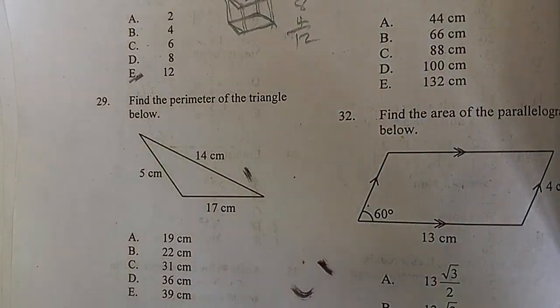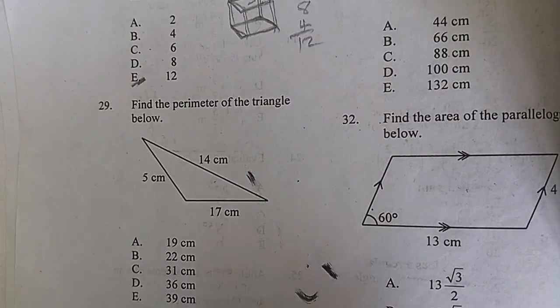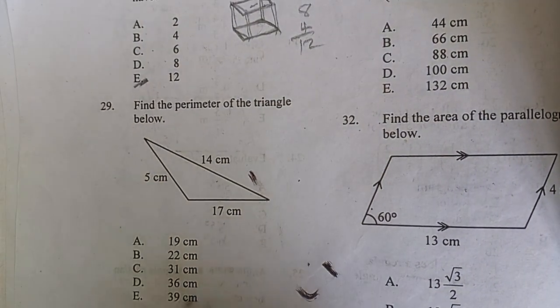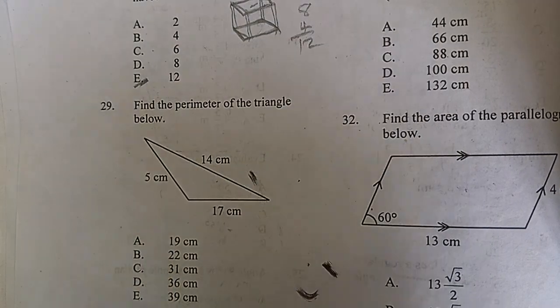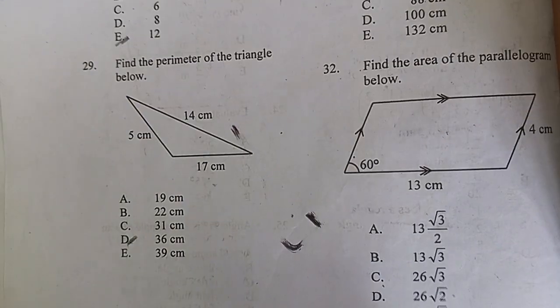Number 29, find the perimeter of the triangle below. Perimeter means adding all the sides together. That's all. Distance around the shape. So we add them. This is 31, 36. Just add them together.